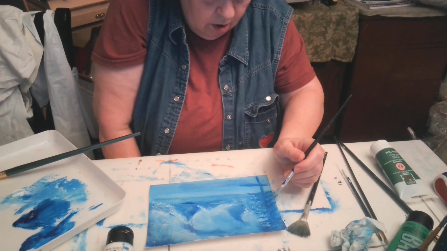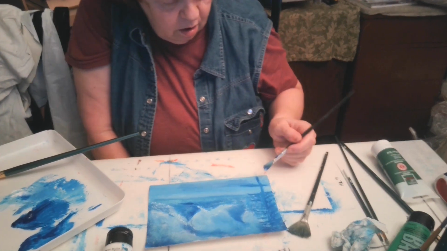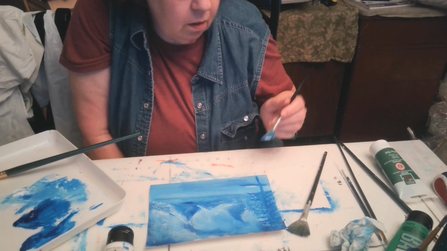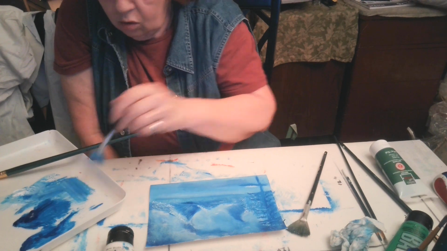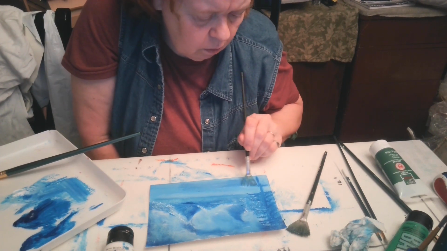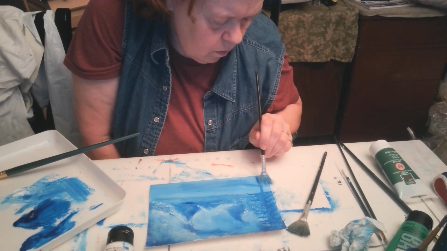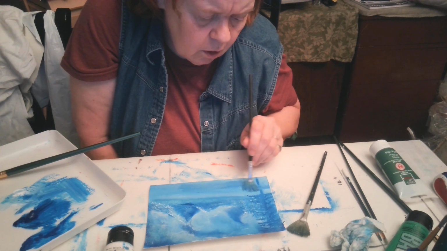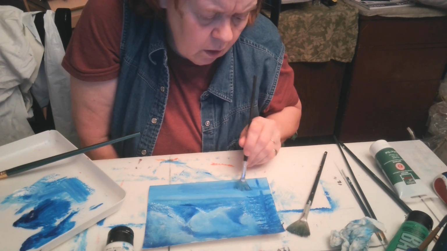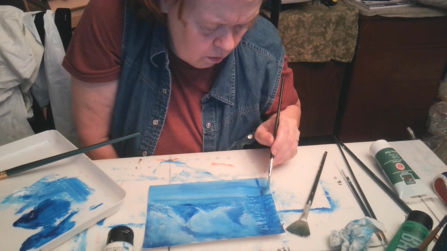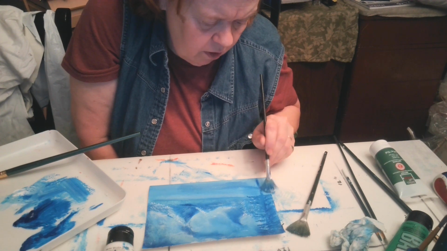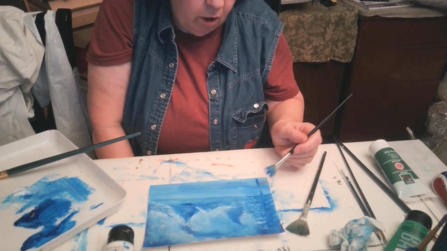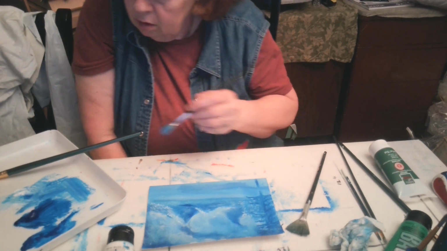Okay. And on this one, the background was already there for that tree trunk, so I didn't have to fill it in with a brush at all.